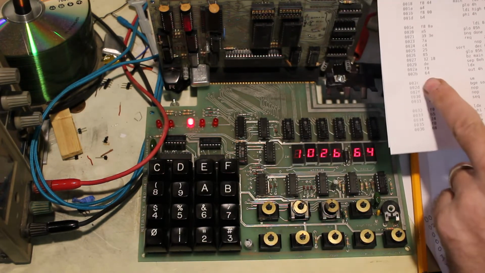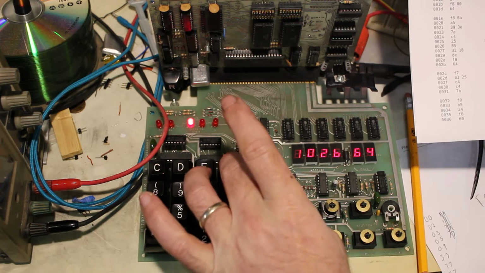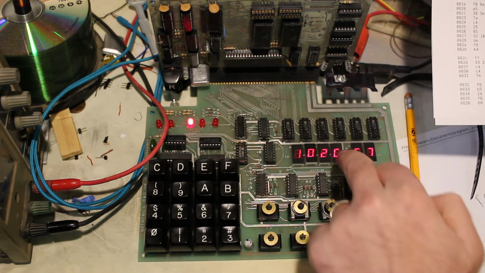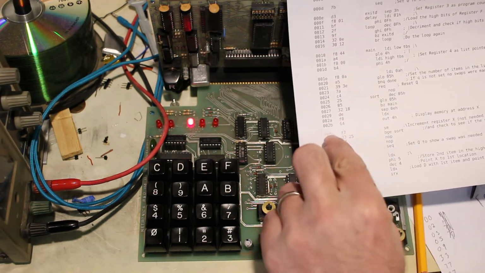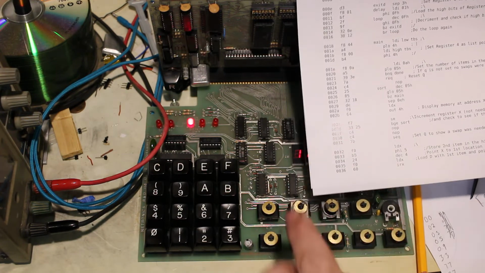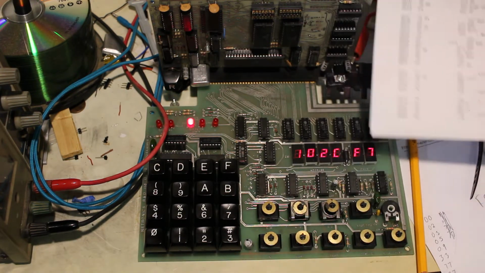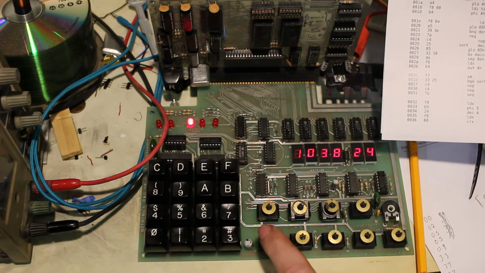I believe we've changed it once before. I can't see what's in there, and I can't go backwards, so I'm just going to assume that I need to change it to F7 and then hit in. So now 2C is equal to F7. Now I'm going to put on memory protect again so I don't erase the rest of the program, and step through.